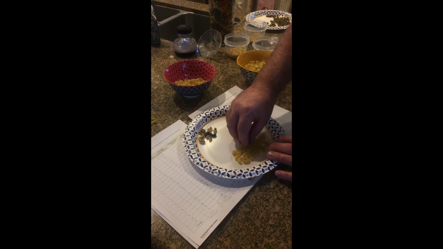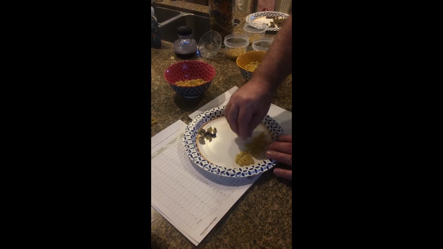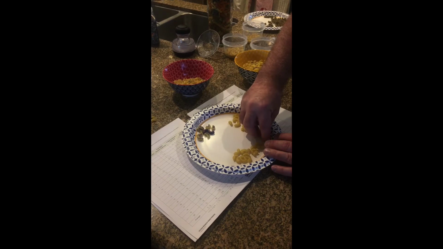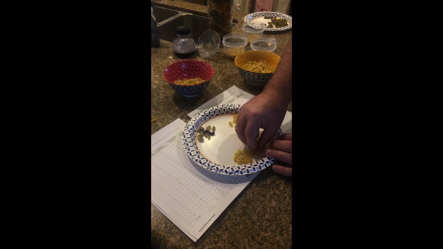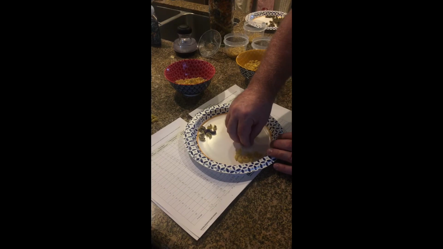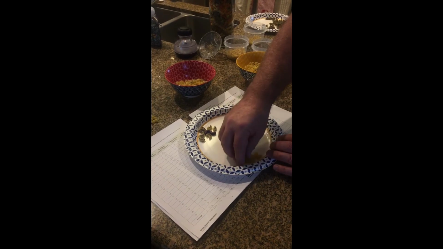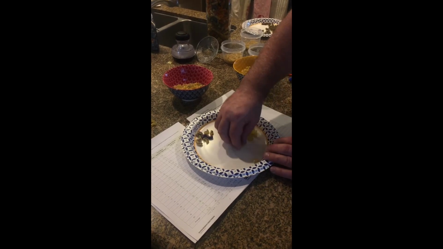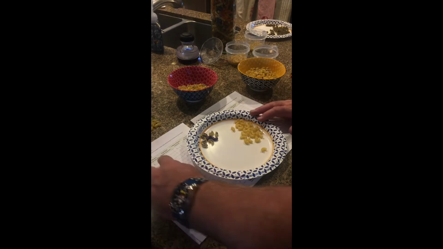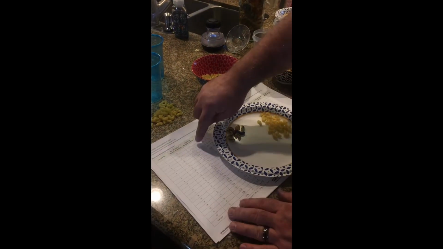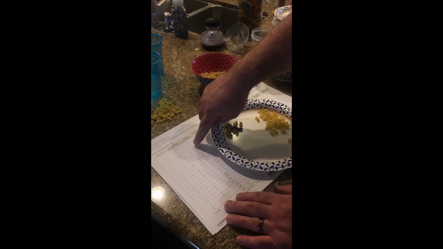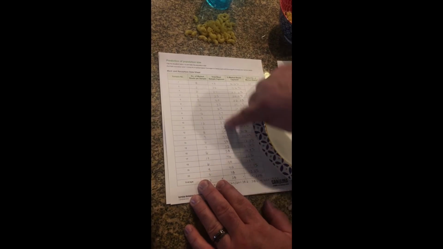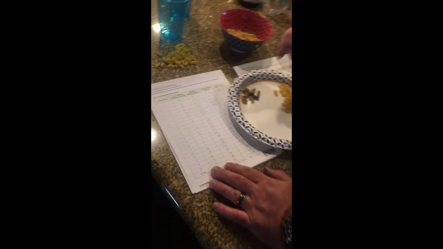So I'll go 2, 4, 6, 8, 10, 12, 14, 16, 18, 20, 22, 24, 26, 28, and then 29. Now I would mark down 29 right here. Now notice sometimes my handful was 48, sometimes it was 27, sometimes it was 37. It kind of varies. Your handfuls aren't going to be the same.